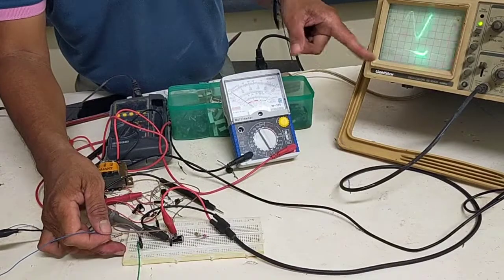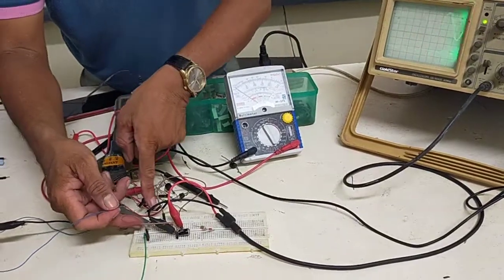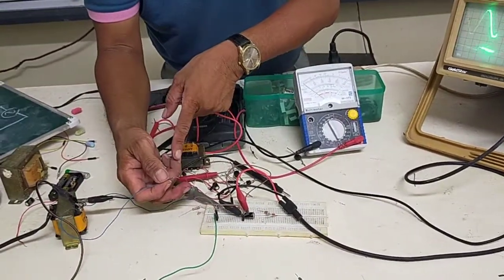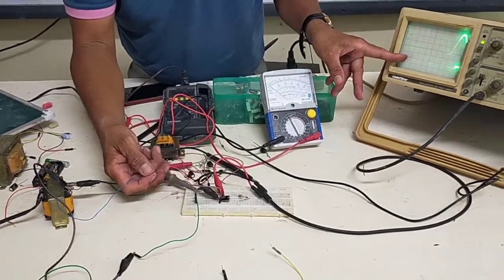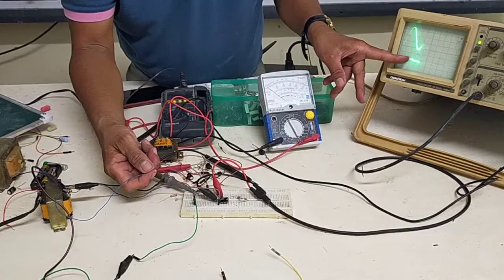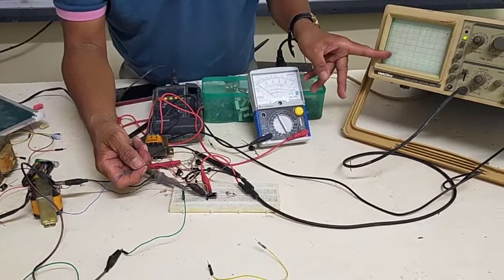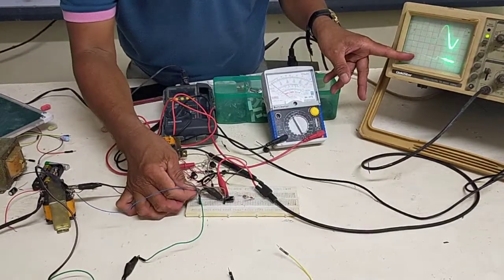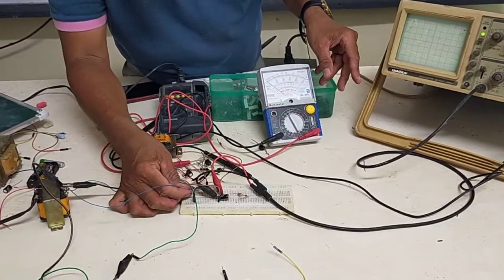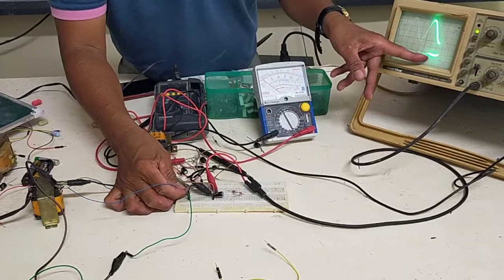That is now a half-wave rectifier circuit because we are disconnecting one of the diodes. This rectifier circuit is operating half-wave and the varying voltage at the output of the capacitor goes like this. But if we are using full wave, it is refined.